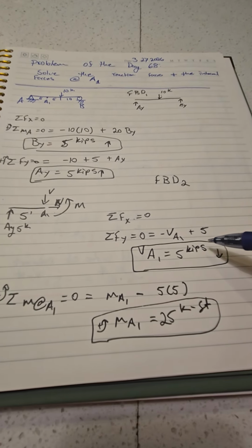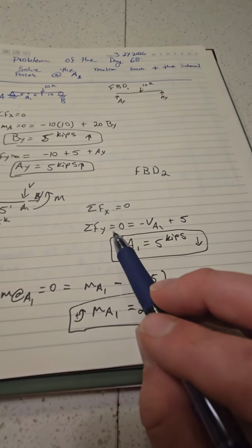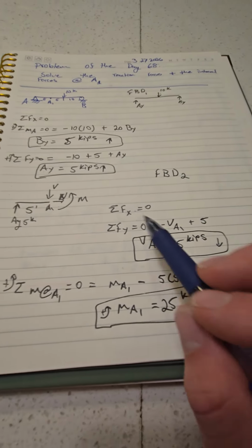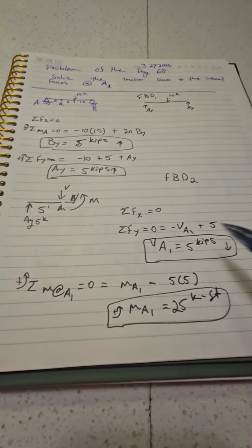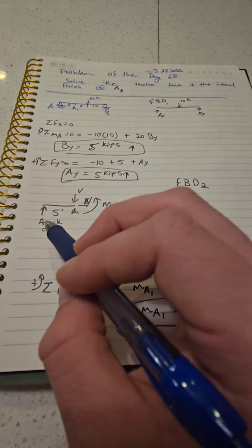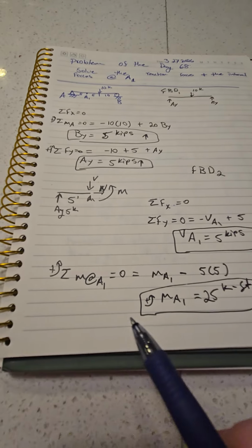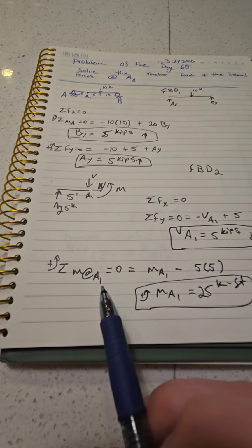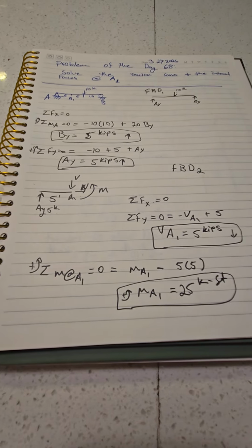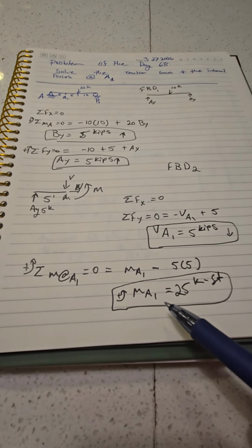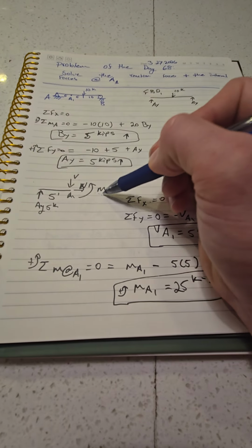Then we'll sum the forces in the y. What we end up getting is 5 kips upward, because sum of the forces y equals 0 equals minus VA1, which is this force, plus 5, which is the AY term, and that's going upwards. And then we'll sum the moments at A1, and that is equal to 0. And the same way as normal, you get MA1 equals 25 kip feet. So this becomes 25 kip feet.